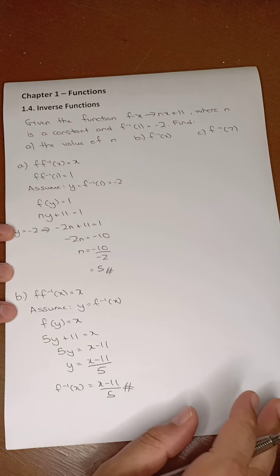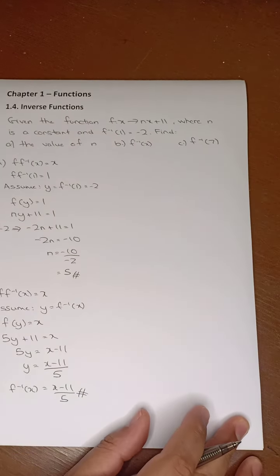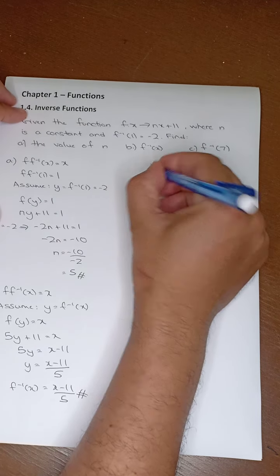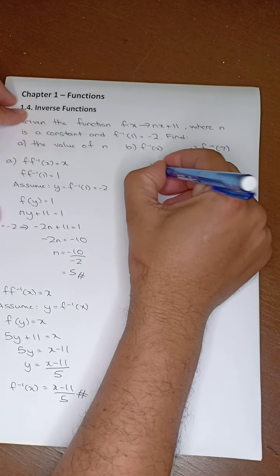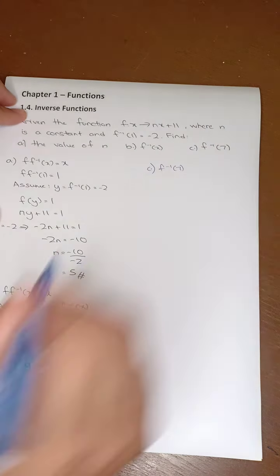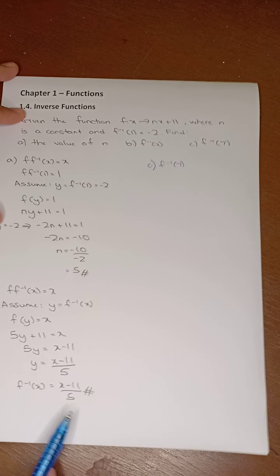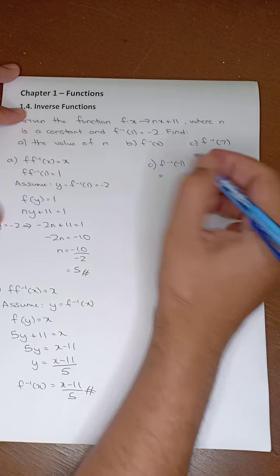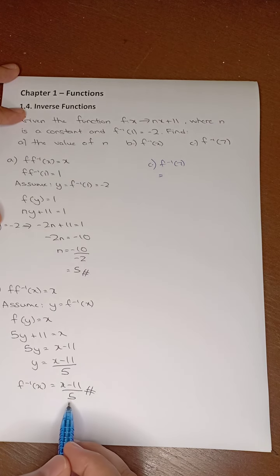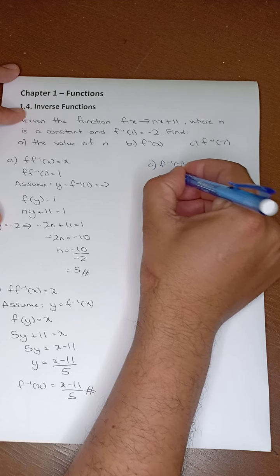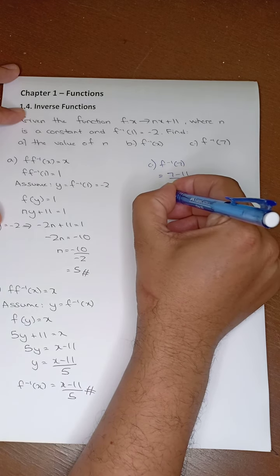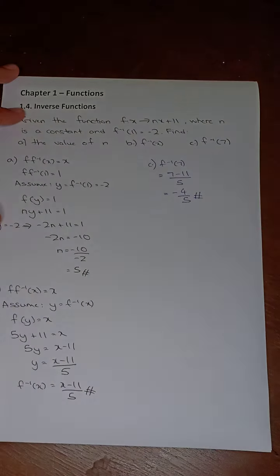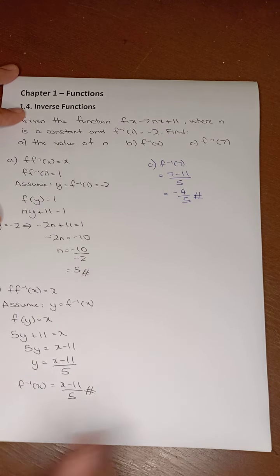Okay, I'll continue with C. I'll do it over here. Hope you can see. So C, f inverse of 7. Since I got the equation for f inverse of x, I'll use that to find f inverse of 7. So f inverse of x is x minus 11 over 5. So 7 means 7 minus 11 over 5. 7 minus 11 is negative 4, over 5. That is the answer. Moving on.